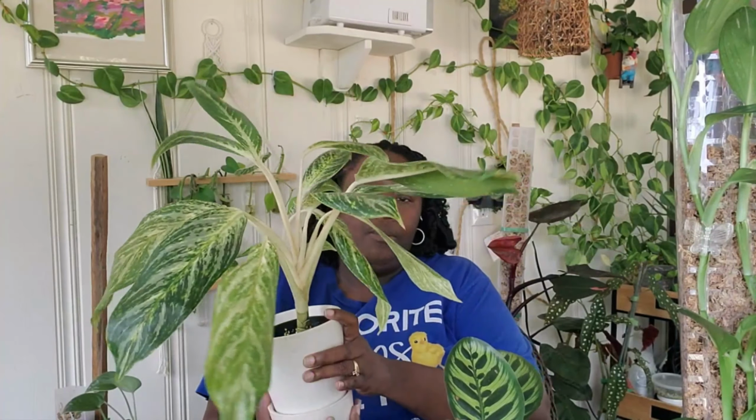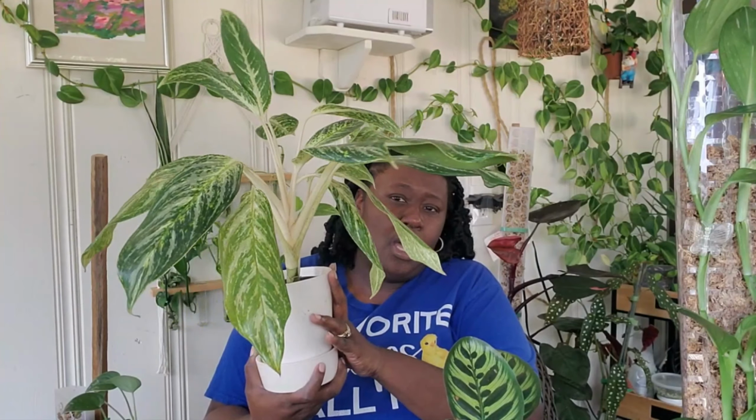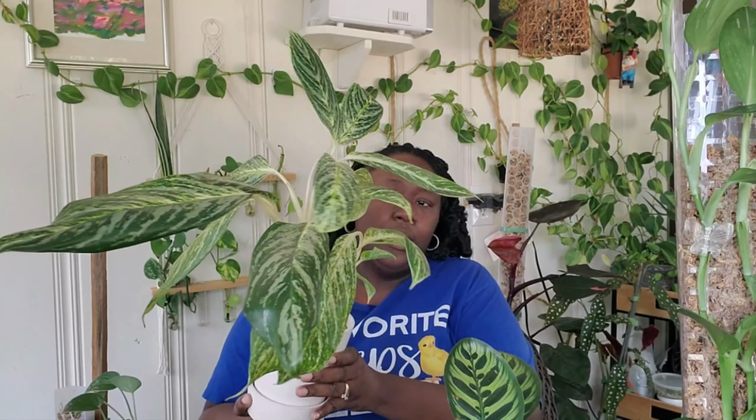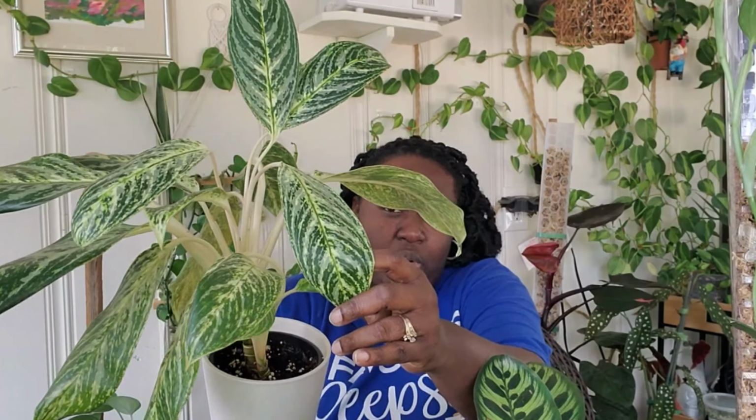Another example, outside of the Maranta varieties, well, of course we cannot do this video without making a mention of our beautiful Chinese evergreens. This one right here, you guys, which is one of my favorite plants, is the Golden Madonna. And you guys, honestly, look at that beautiful cream pattern on there.